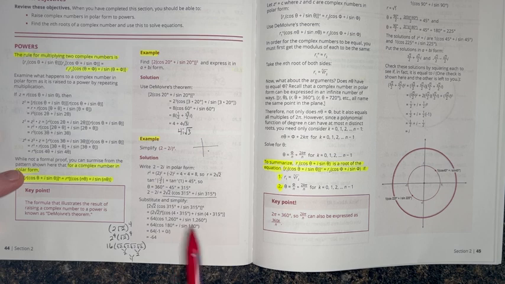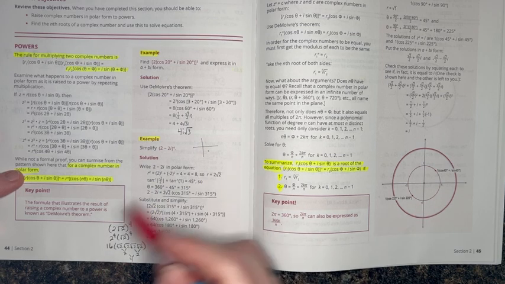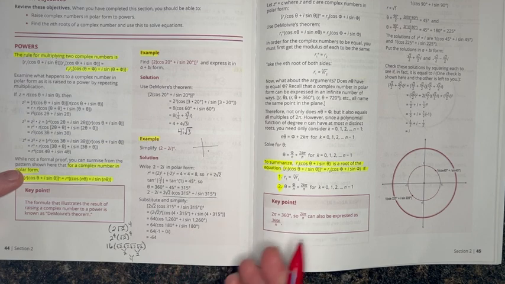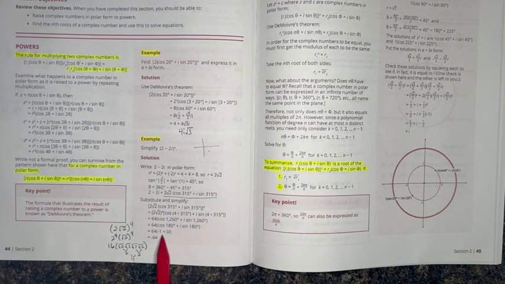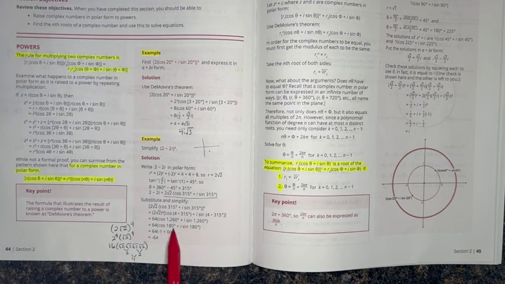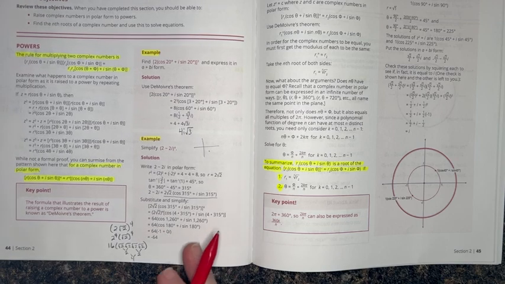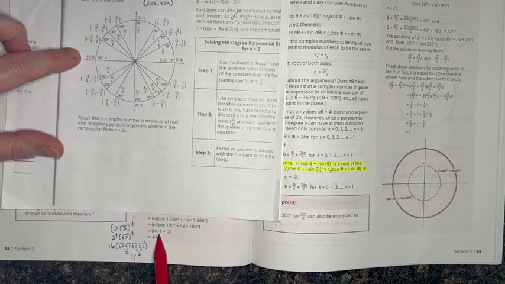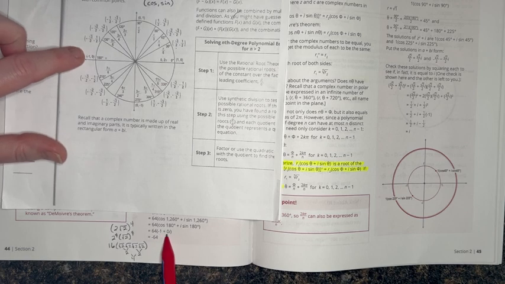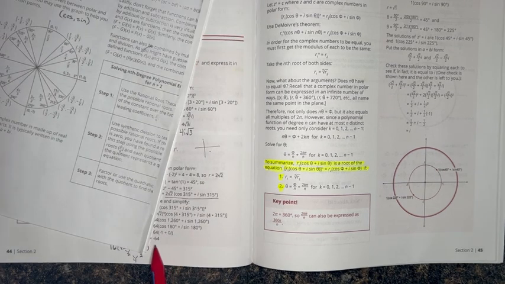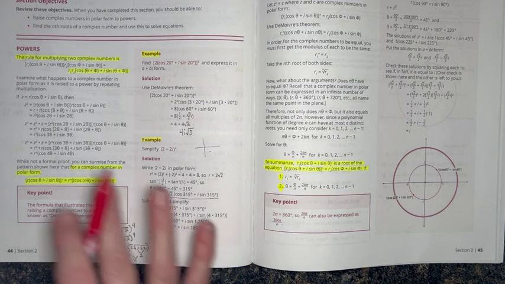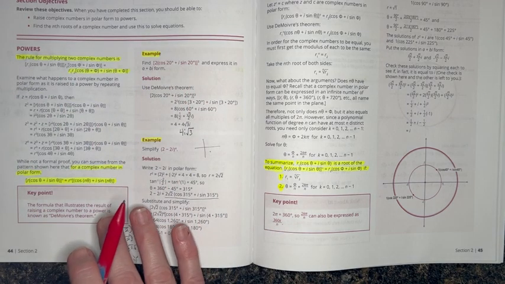1,260. Now, you've got to figure out what is that reference angle, okay? You're going to divide it by 360, right? And how we've done that in the past. And they figured out the reference angle is 180 degrees. Then they used a unit circle to find the cosine of 180 degrees is -1, and the sine is 0. So the answer was -64. Okay, so that's the powers part of all this.